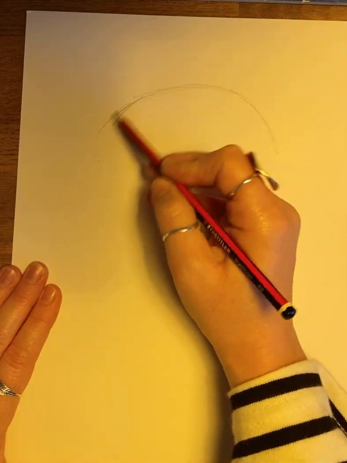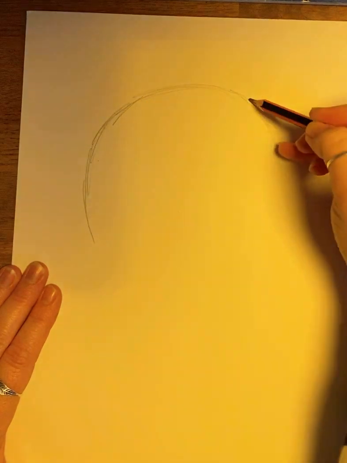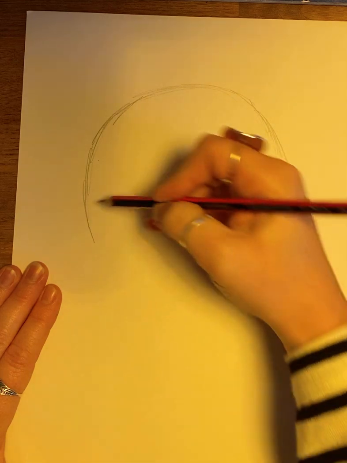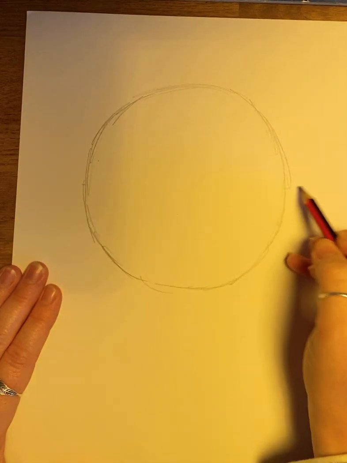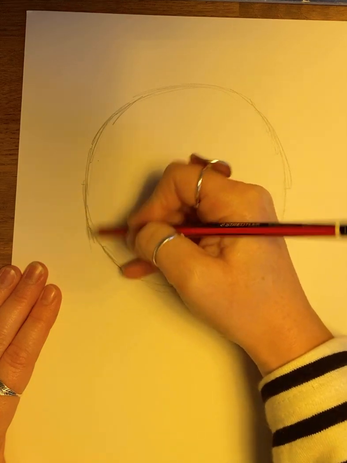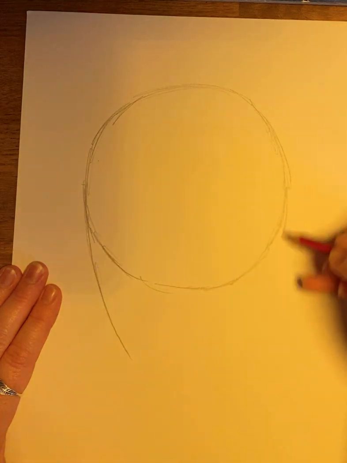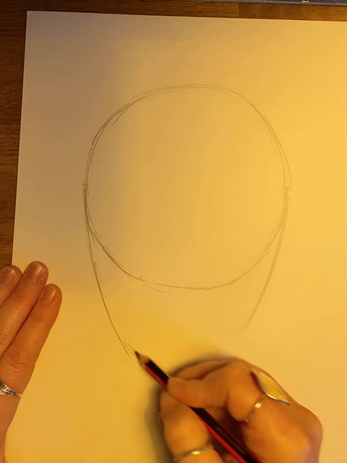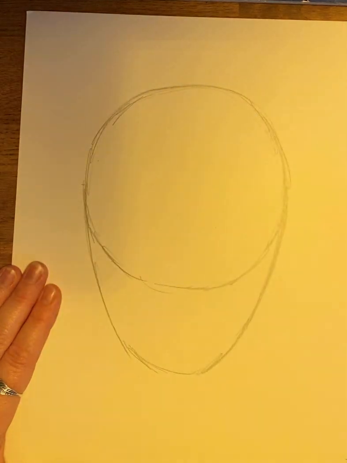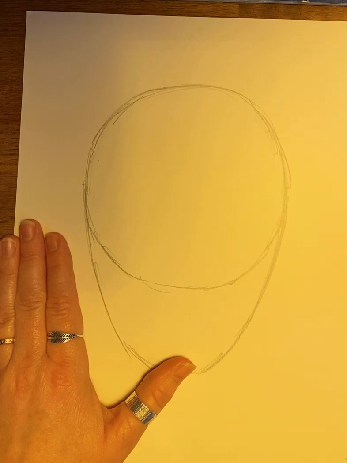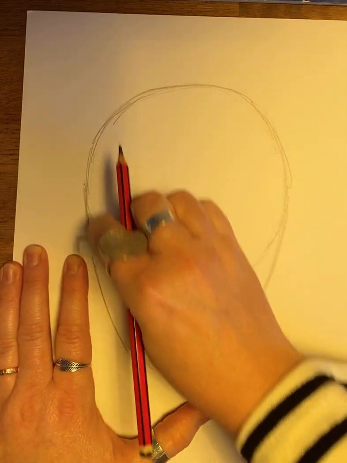Again, please make sure that you are filling the page. Don't want any tiny little drawings. Try and fill that A4 page. So a circle, and then again about halfway down we give it a beard. So following those lines down, bringing it around. Okay, so then I can with my rubber rub out this line in here.